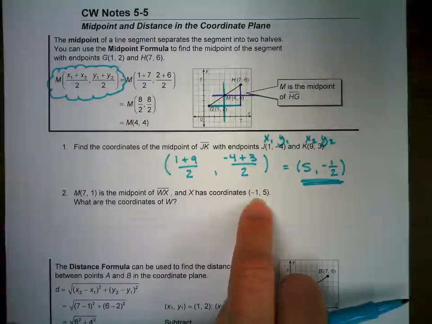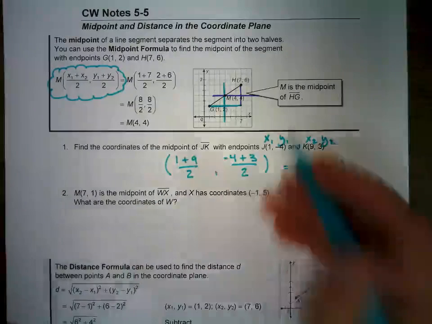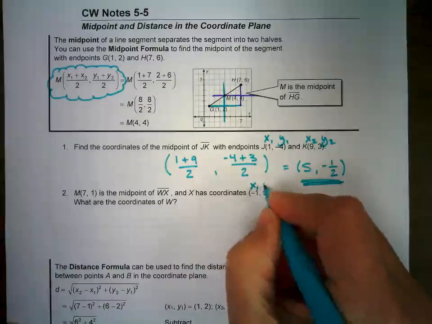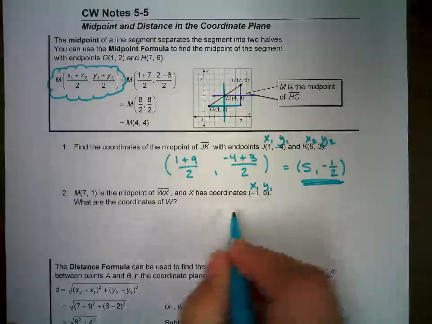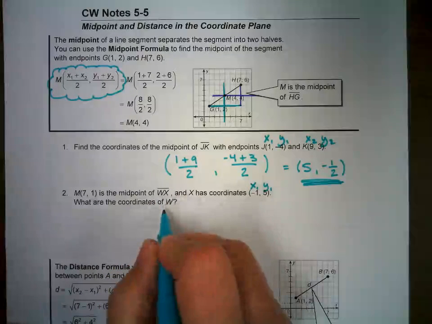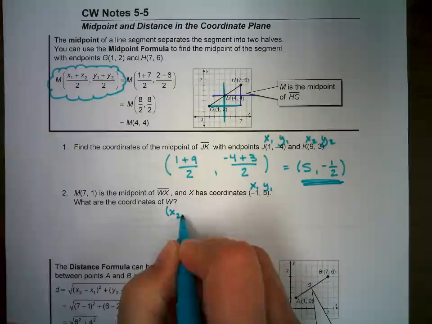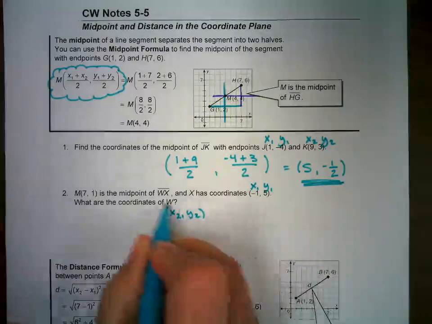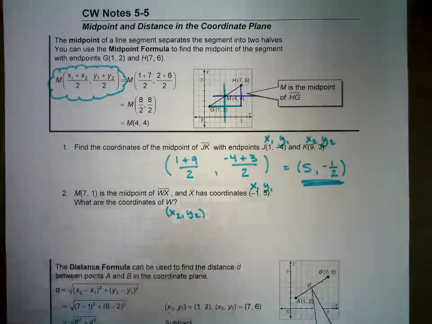Since I have one of the endpoints, this could be my x1, y1, but I don't have x2, y2. That's what I'm looking for when I'm looking for the other endpoint. So x2, y2 is the other endpoint of this segment.